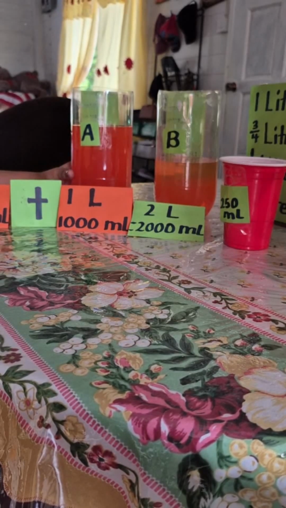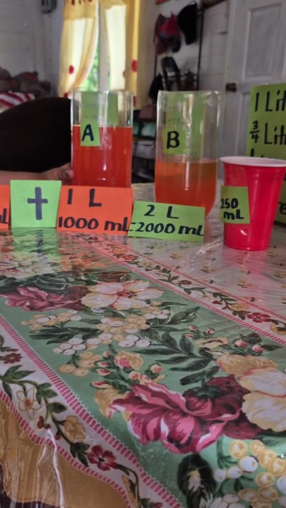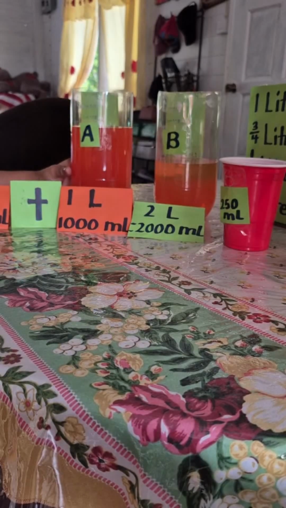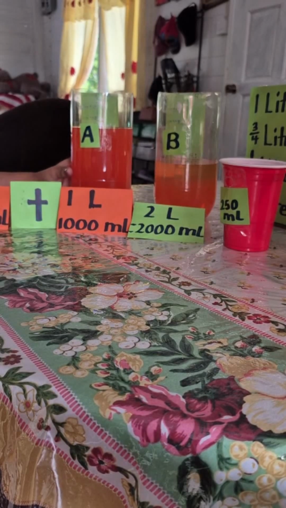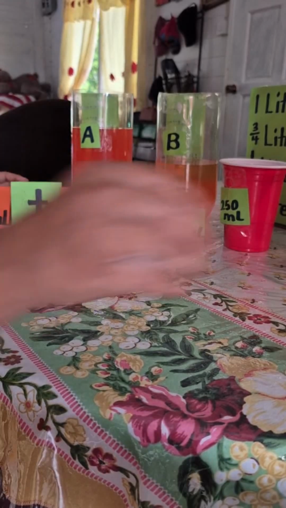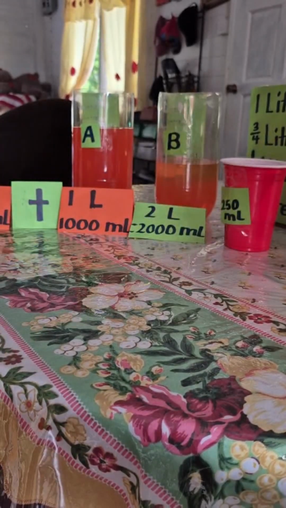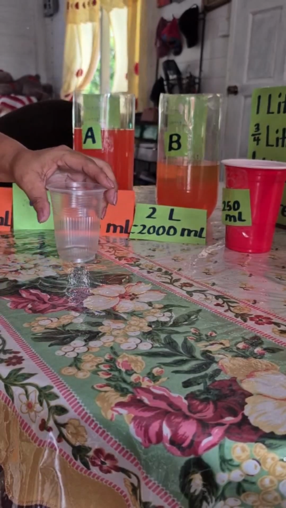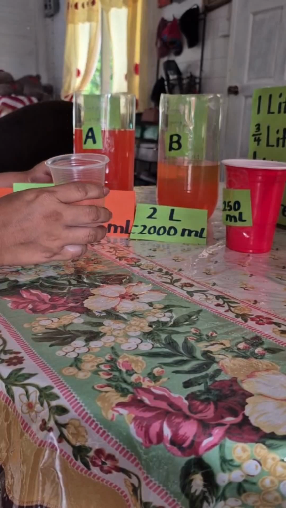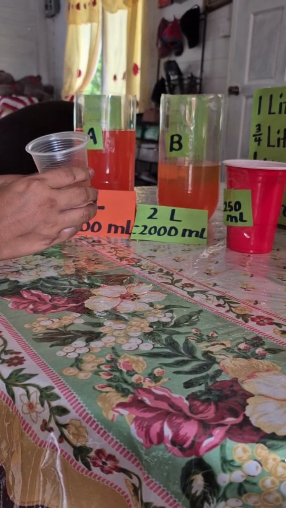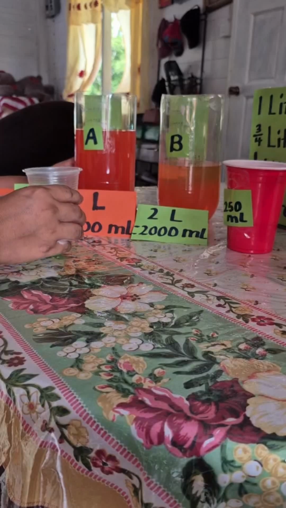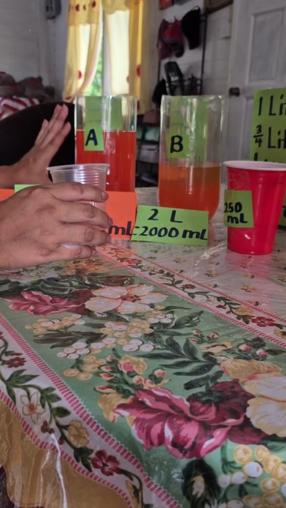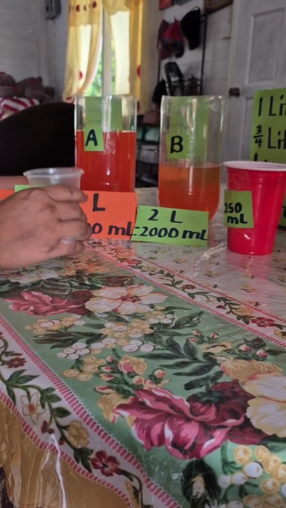For grade 2, you can teach the concept of estimation. They will be able to estimate how many small cups using the non-standard units. So here I will be using the small glasses, and I will ask them to make an estimate as to how many small glasses will fill container A. So they will now make their estimate.